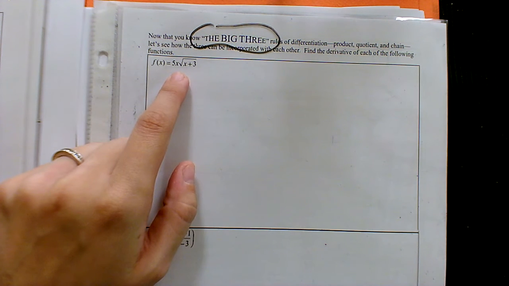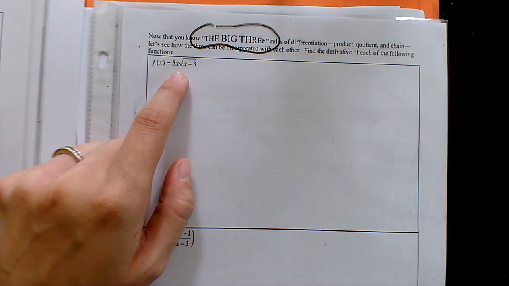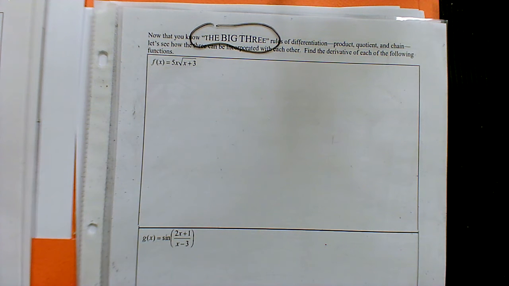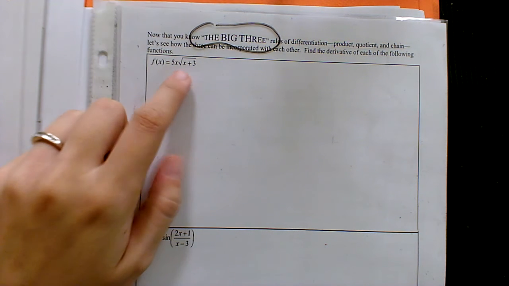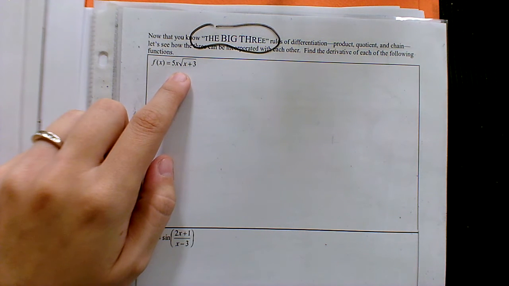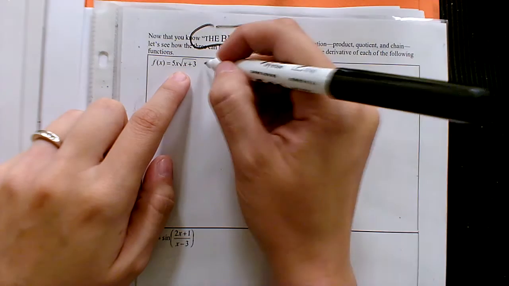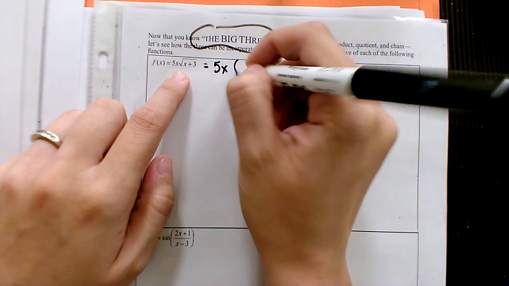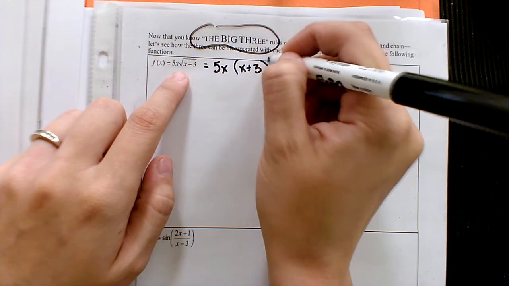So if you take a look at our first one, and maybe reading it out loud would help, what are some shortcuts that you notice we're going to have to use? Product, because I read it out as 5x times the square root. You said times, right? So product is going to be in there somewhere. Do we notice anything else we might have to use? Can we rewrite it without the root? Maybe that'll help.